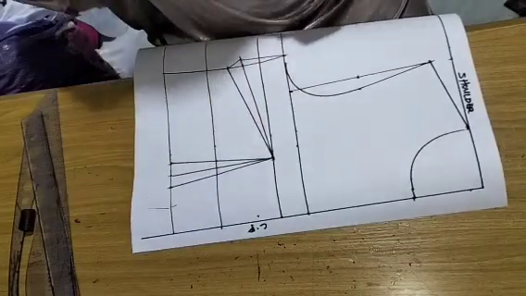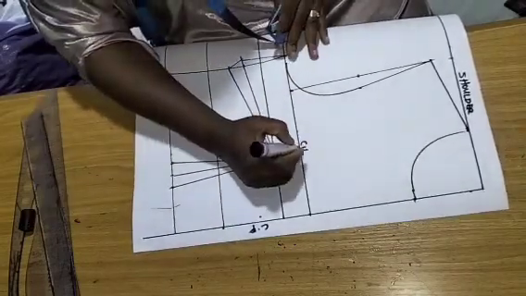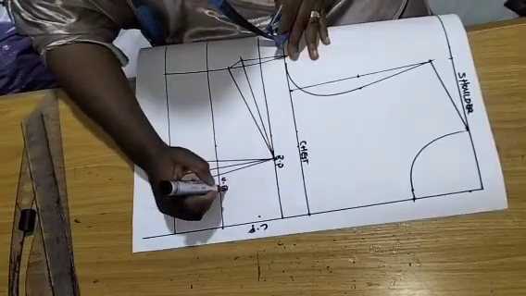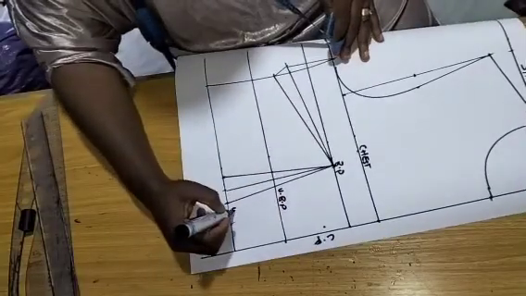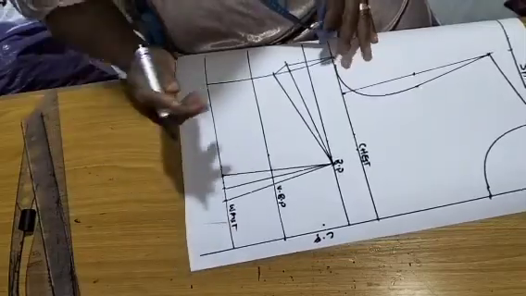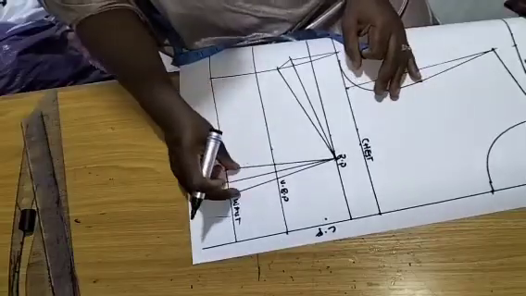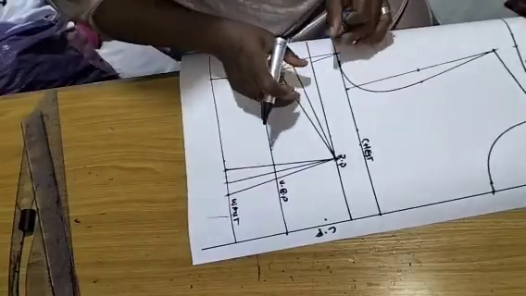dress. So right now I have my chest line, and this is the bust point, this is my under bust point, and this is waist or front length. Okay, so now I have these lines, and I have my waist dart, and I have my bust dart.